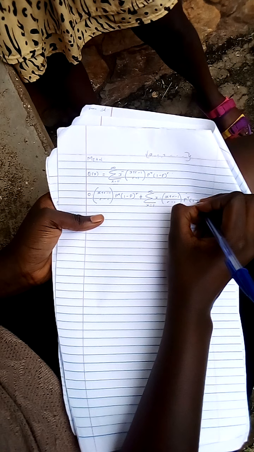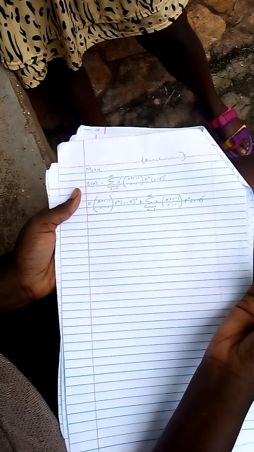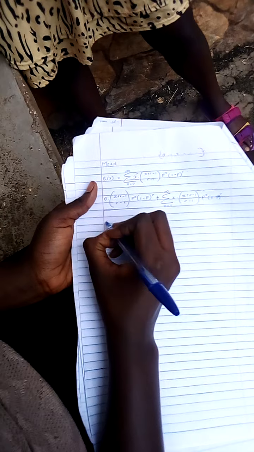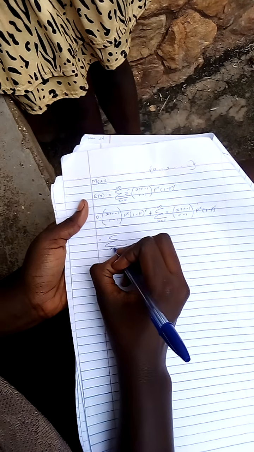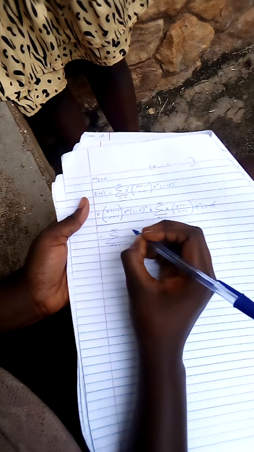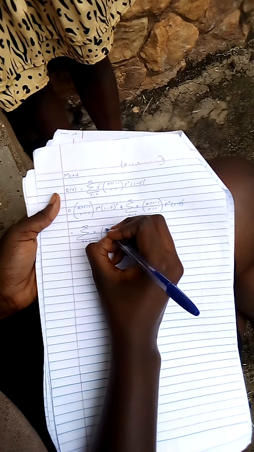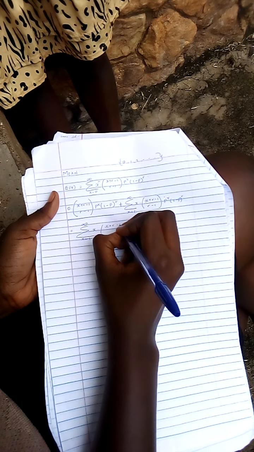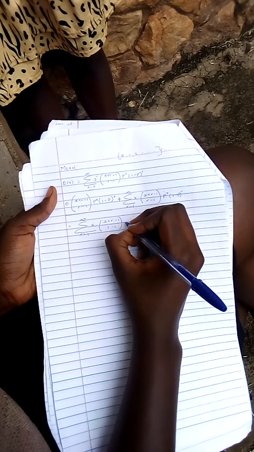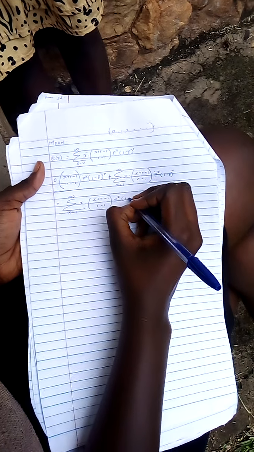But any number times 0 is 0, so the whole of this is 0. We shall have E of X as the summation from x equal to 1 to infinity of x times (x + r - 1 choose x) p^x (1 - p)^r.